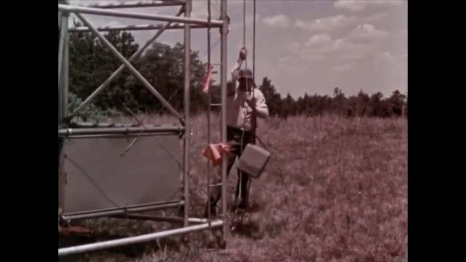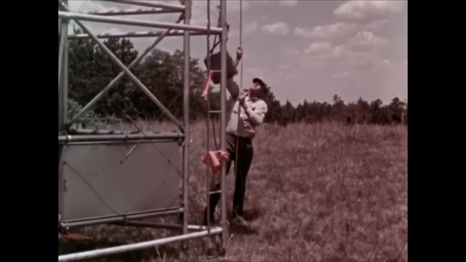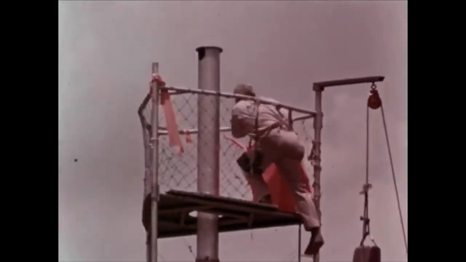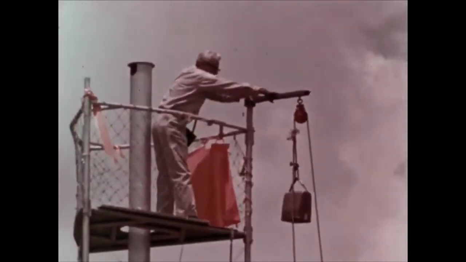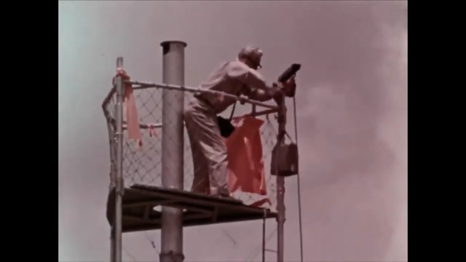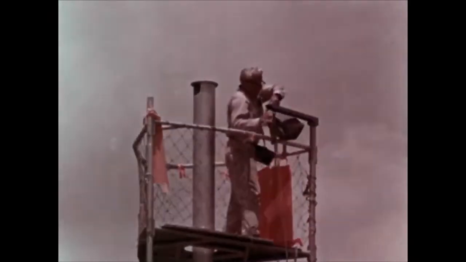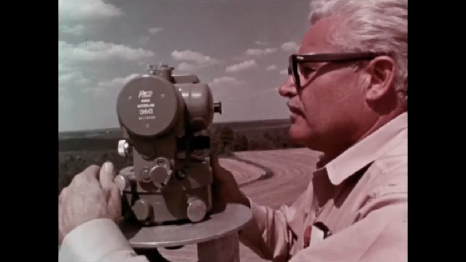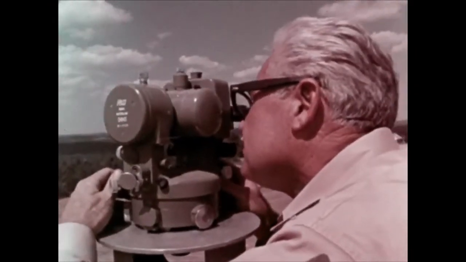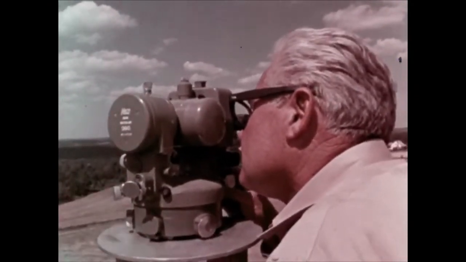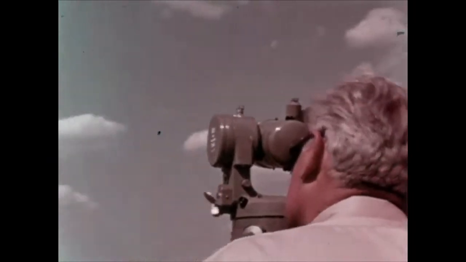The theodolite is hoisted to the top of the tower. From the tower, the job of triangulation is the same as it was on the ground. The surveyor carefully measures the needed angles. Here, because of the greater distance involved, sighting is done on a flashing light at the top of the other towers. The flashing light is easier to sight on than a rod.